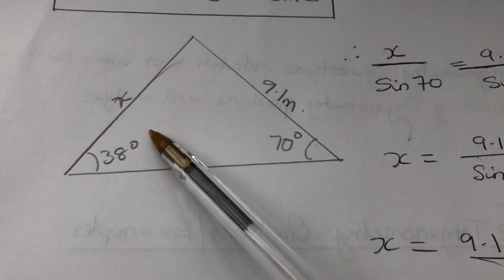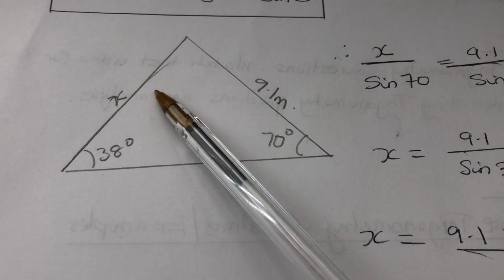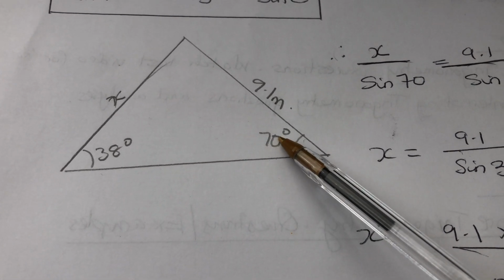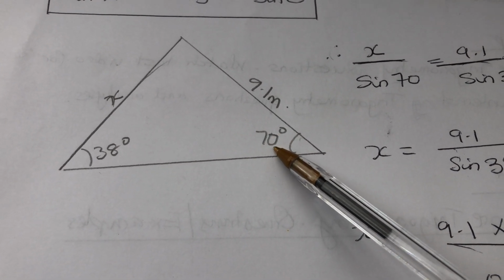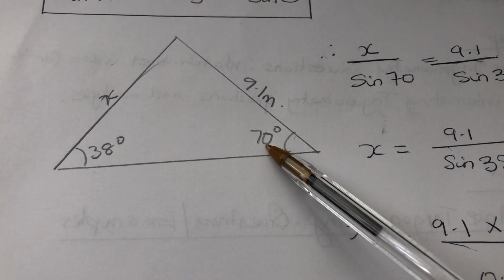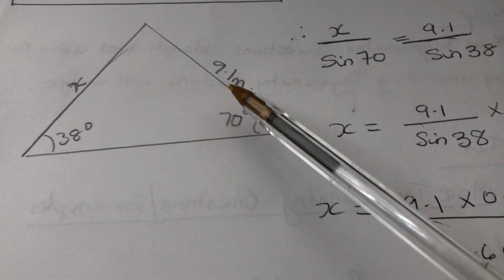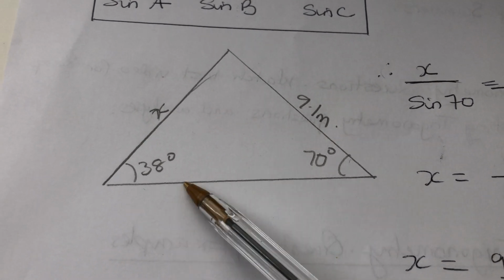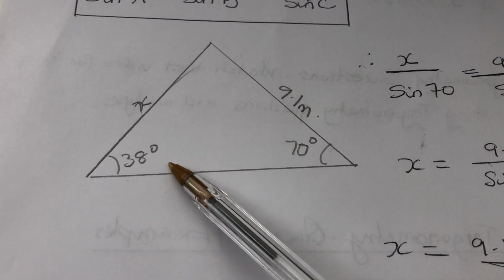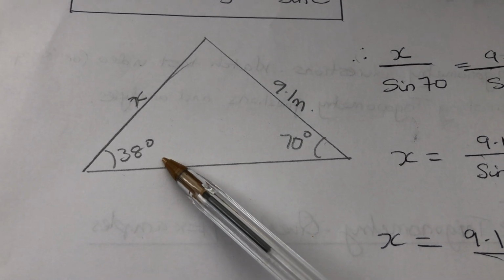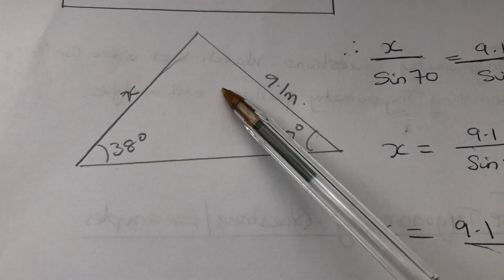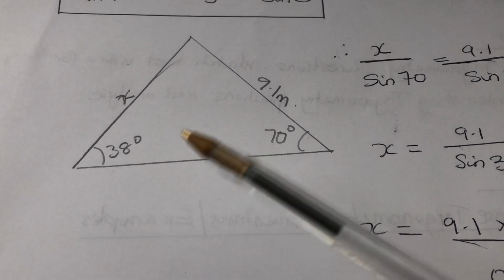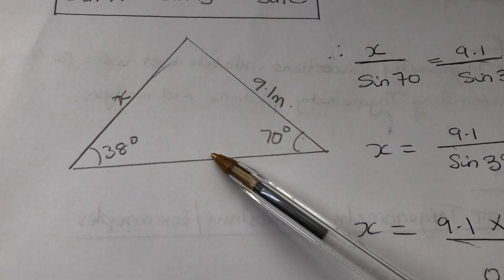So here, x divided by the sine of 70 should be equal to 9.1 divided by the sine of 38. If you are able to set that in motion, the rest is calculation.